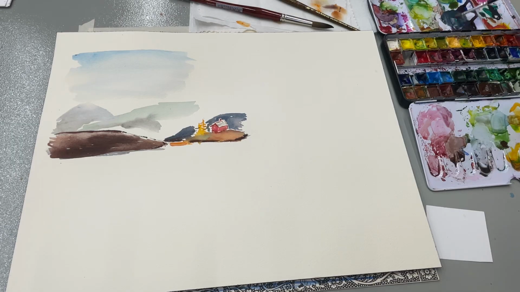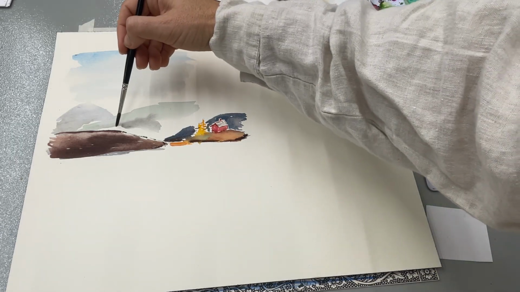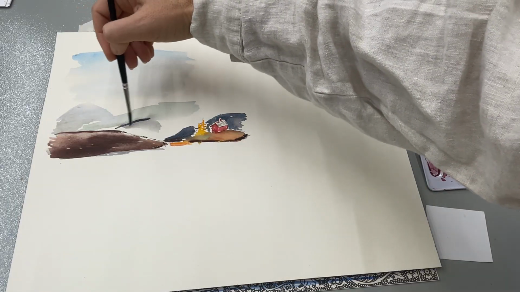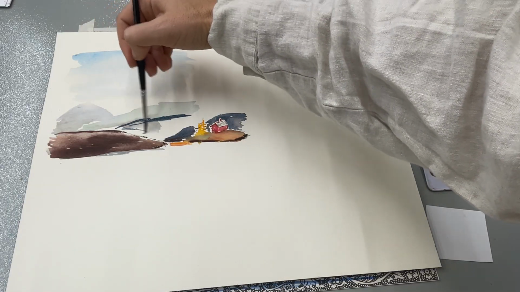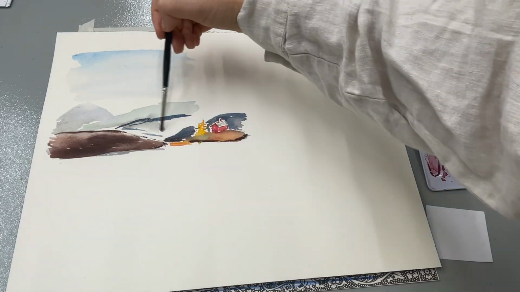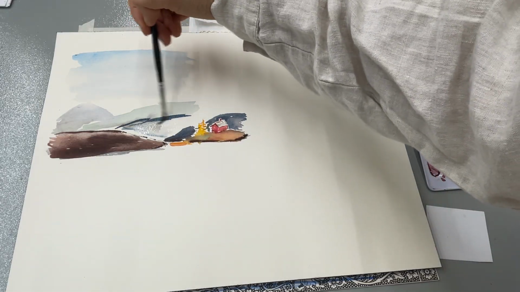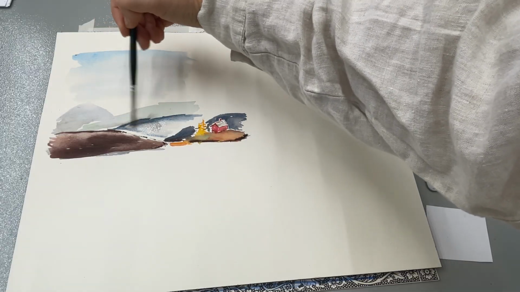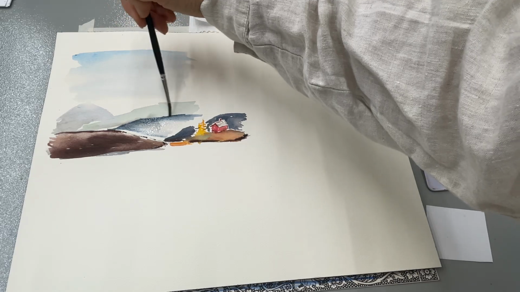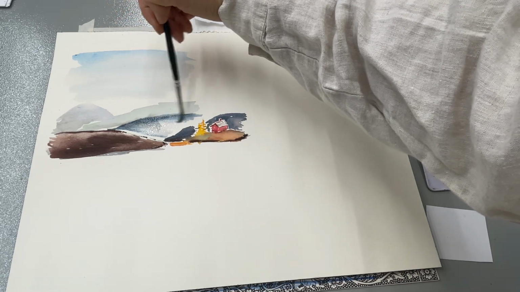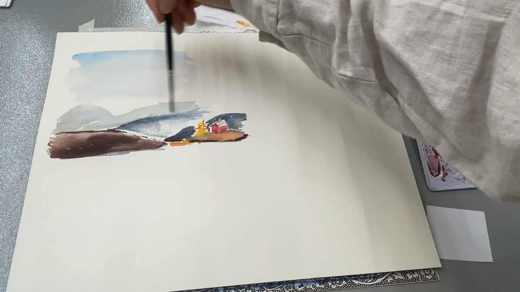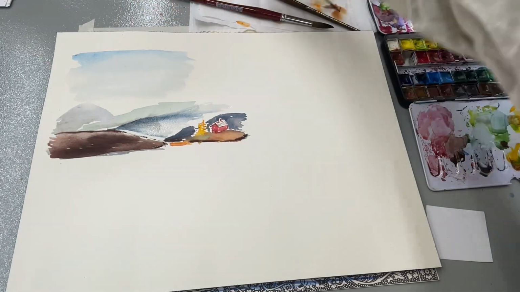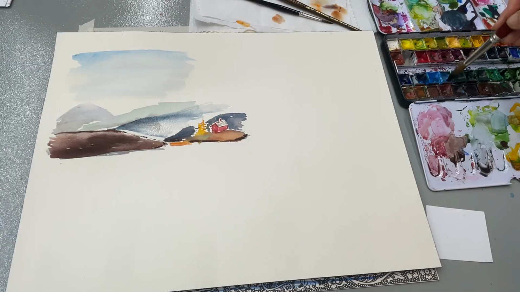Okay. So I am definitely paying most attention to this foreground here. And as we move back in our mountains, my value is getting lighter. And the detail is kind of softening, not as important to create so much detail there. So my piece got a little bit bigger than anticipated.